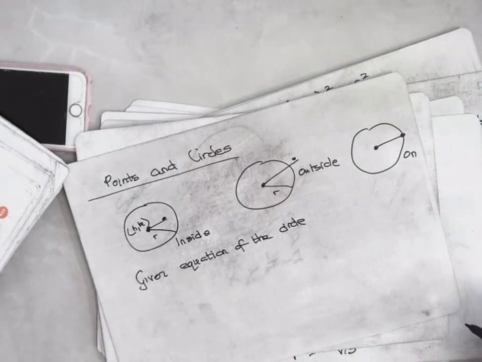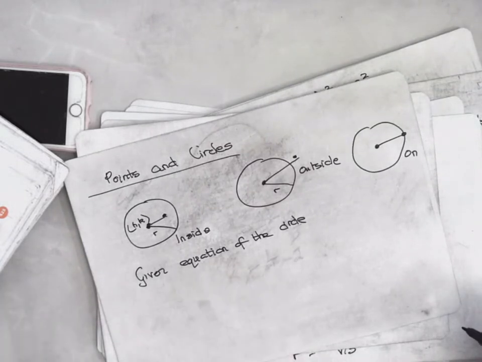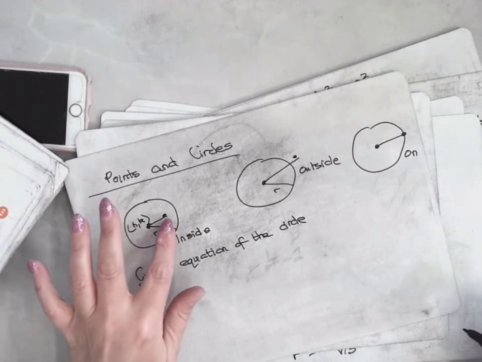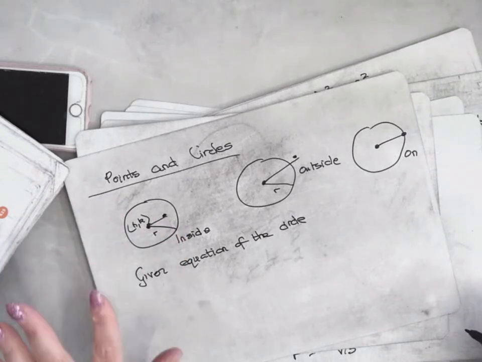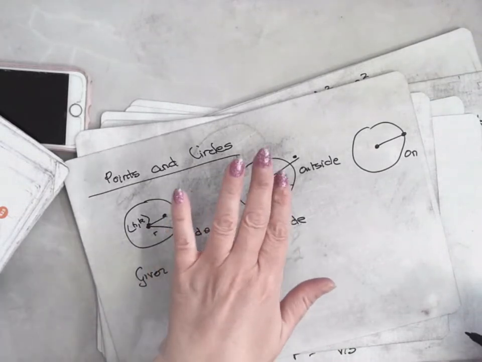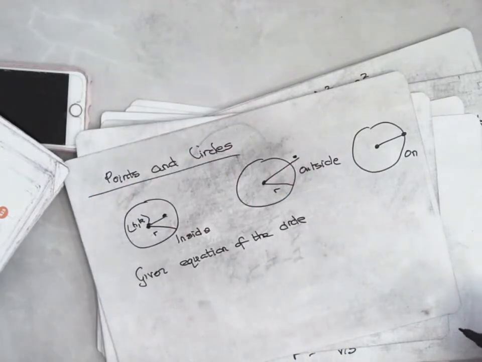We know how to get the centre and the radius from the equation of the circle. So number one, get the centre and the radius. Number two, get the distance from the centre to the point they're asking about. If it's smaller than the radius, it's inside the circle. If it's bigger than the radius, it's outside. And if it's the same as the radius, it's on the circle. So you can do this sum already.